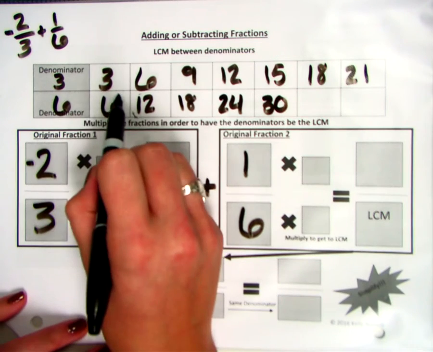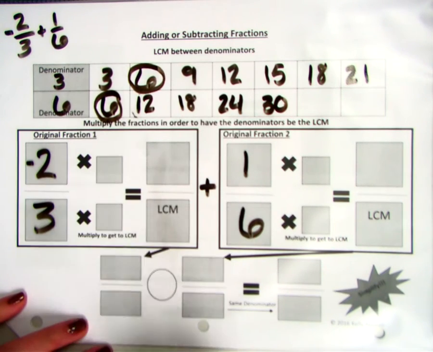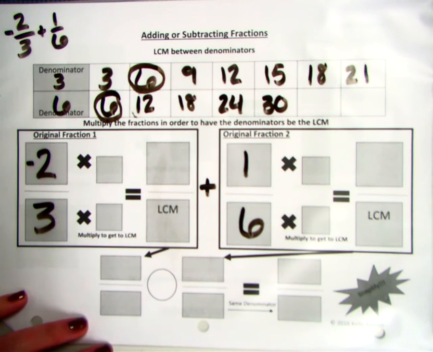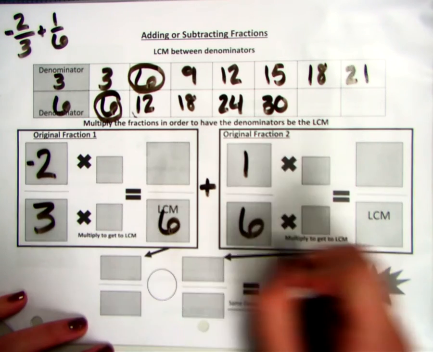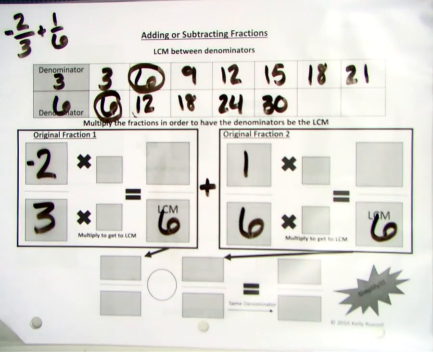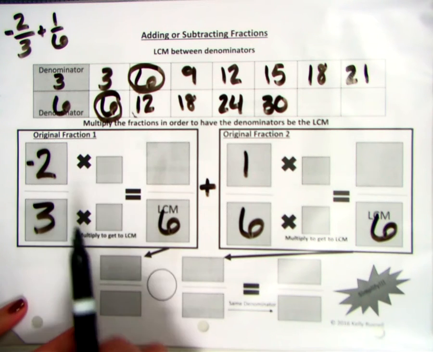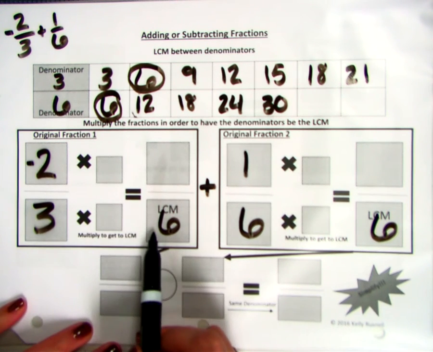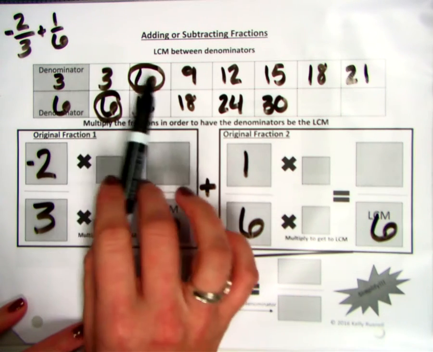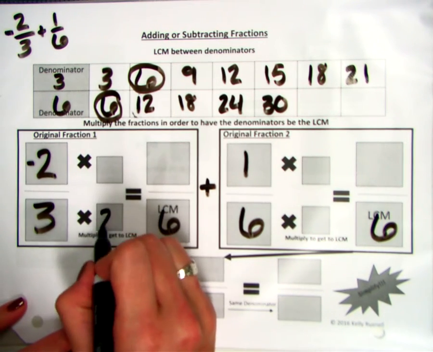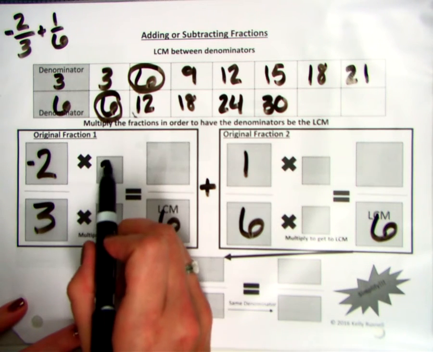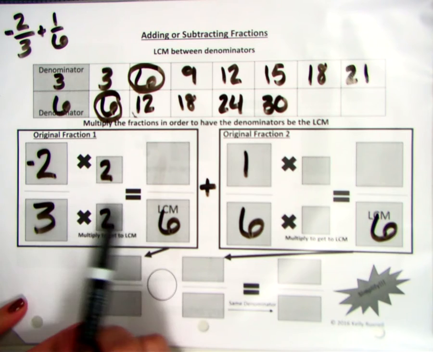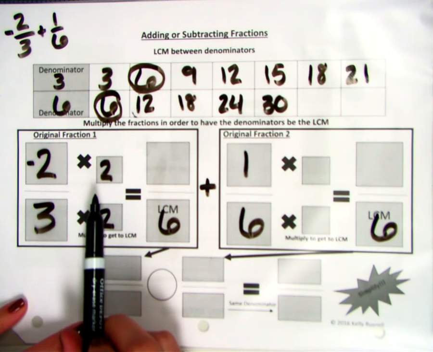But I see that my least common multiple is a 6 right here. Both 3 and 6 have 6 as a common multiple. That 6 needs to go where it says LCM, because the 6 is what we want our new denominator to be. So I'm going to go back up and say 3 times what gets me 6? There's 2 jumps, so that means it's 3 times 2. These little boxes should have the same number in them, because whatever you do to the denominator, you have to do to the numerator.